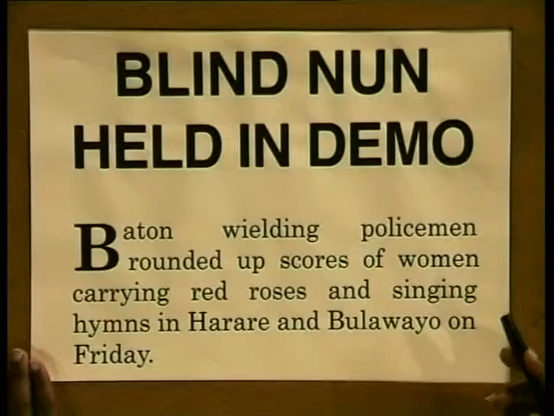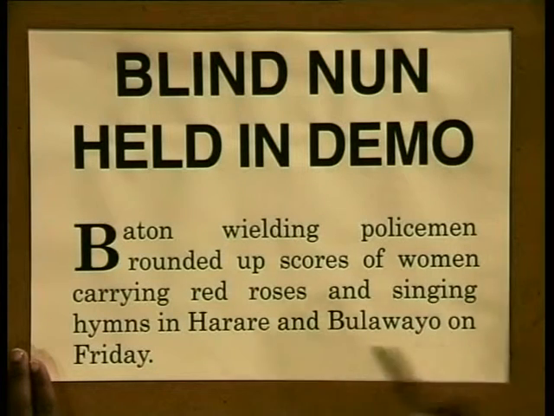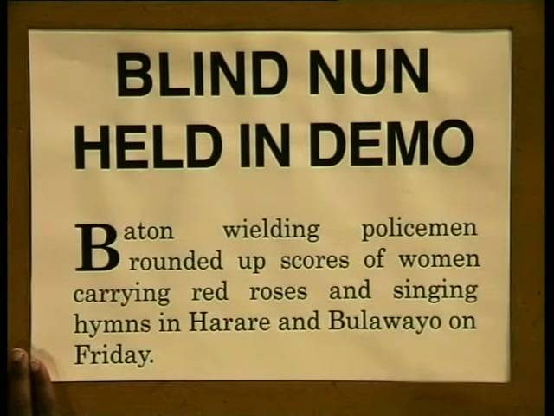Also, consider the number of women involved. The article says that scores of women were rounded up, but does not give an actual number. Now, how do you think the article would have changed if an actual number had been given? Think about it.